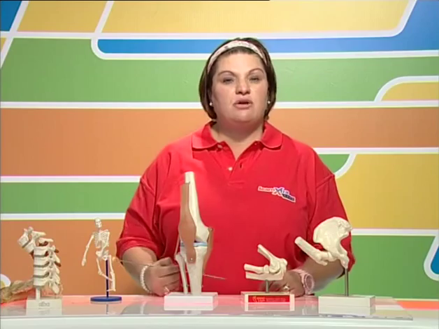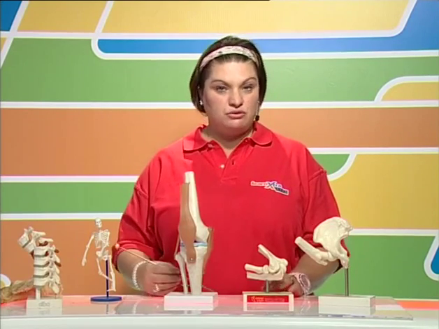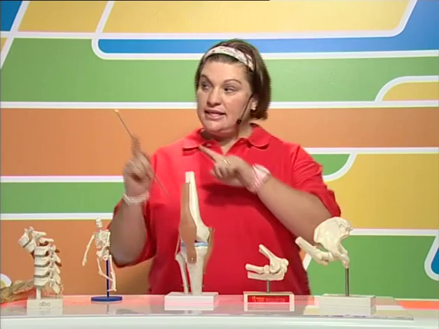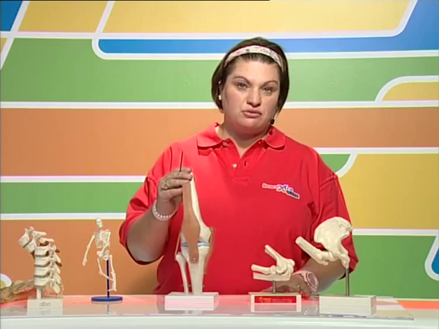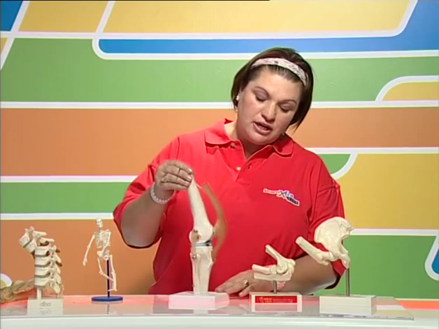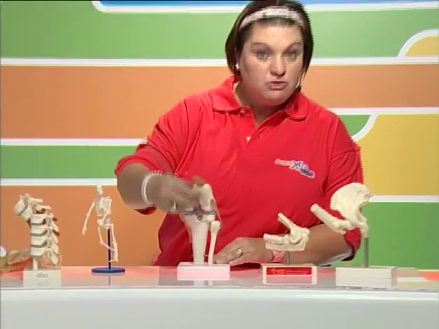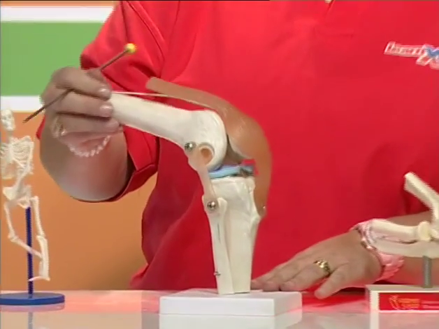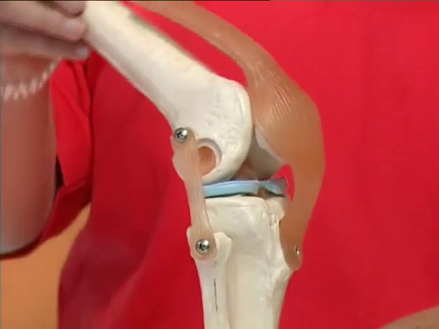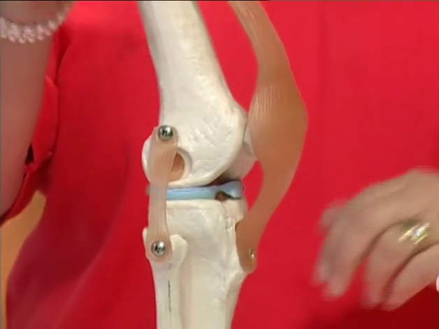They are what we call freely movable joints. And as I said just now, I'm going to look at the structure for you. If we have a look at our synovial joint, you will see that because there is movement, certain structures are going to be far more evident.